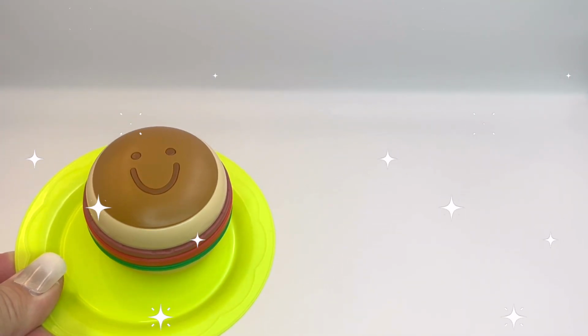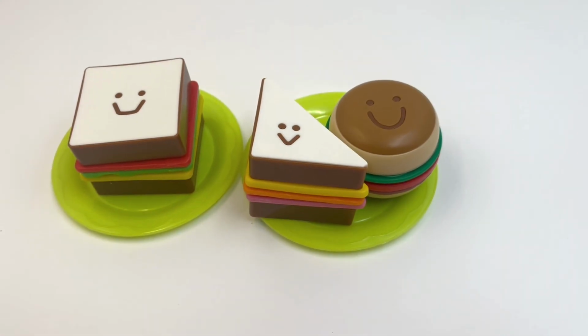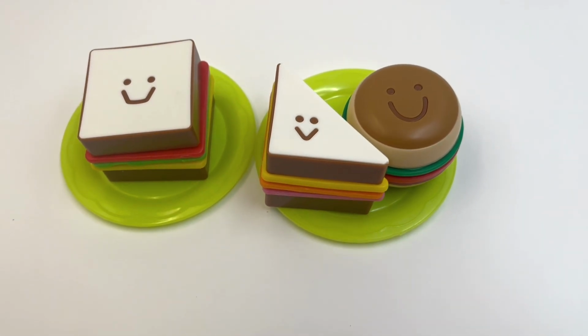Wow, that looks delicious. I'm so hungry now. You did a great job today. What's your favorite shape?